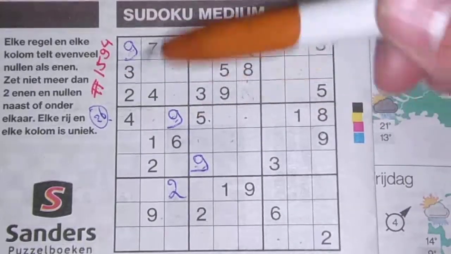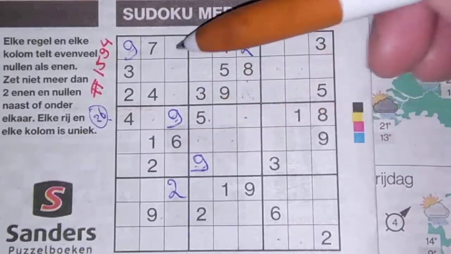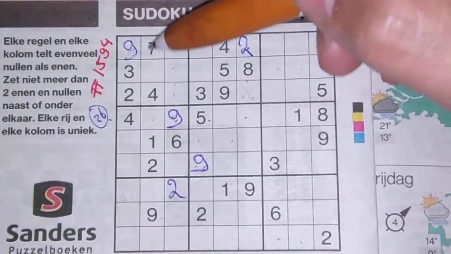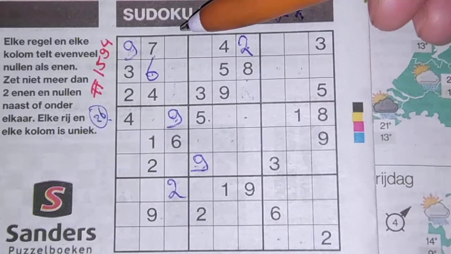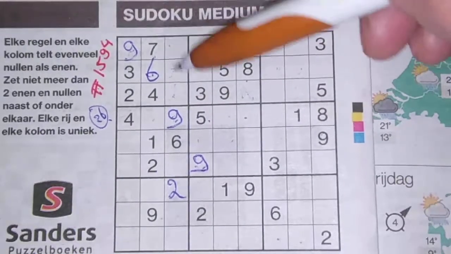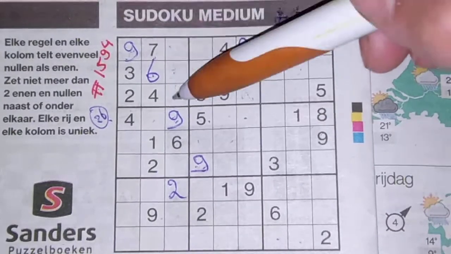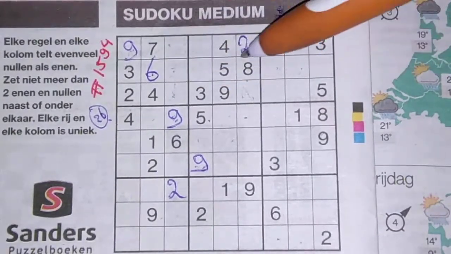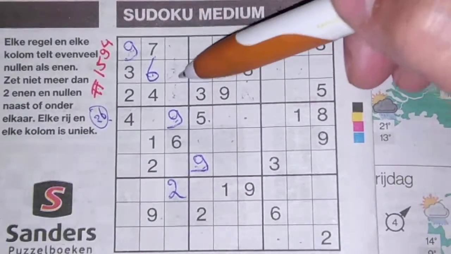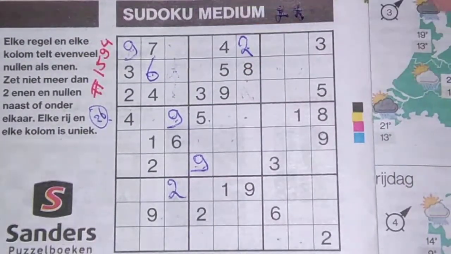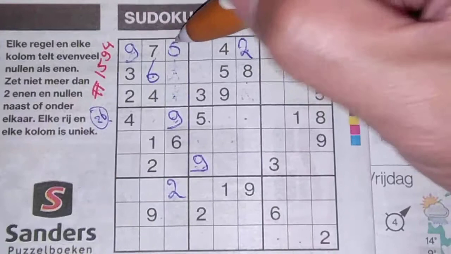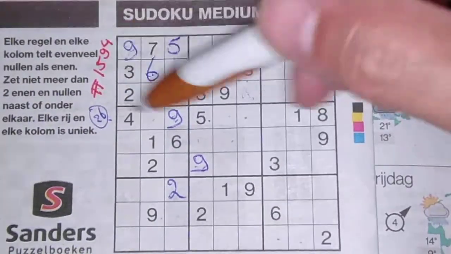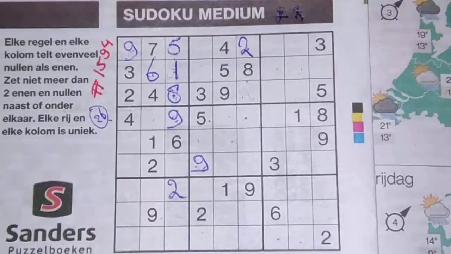4 missing numbers in this big square. One of the missing numbers is 6. We see here 6. No 6 in these 3 boxes. 1 box left for the 6 should be there. These 3 missing numbers are the numbers 1, 5, and 8. And look, we have a 5 and an 8 here. So no 5 and an 8 in this box. The 5 and an 8 goes in those 2 boxes. We see here 5, so no 5 there. 5 should be here. And 8 goes there. 1 digit left in this big square for the number 1.